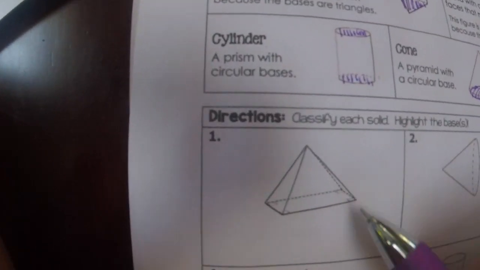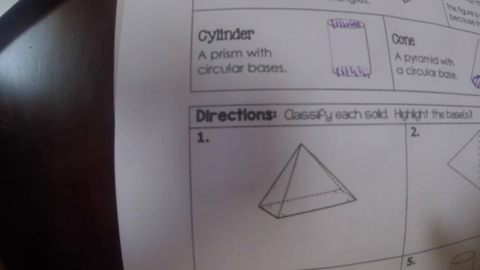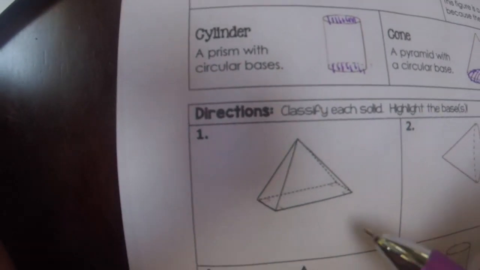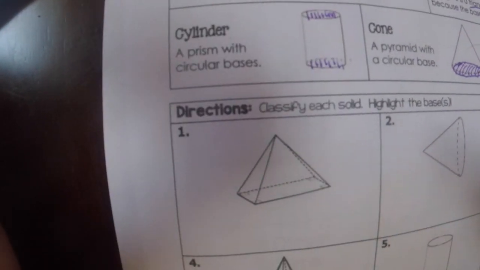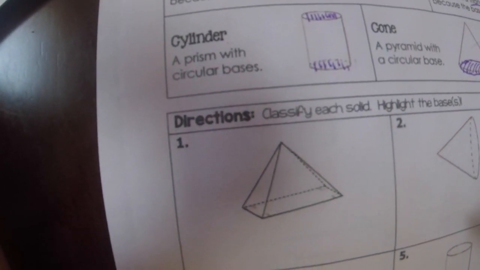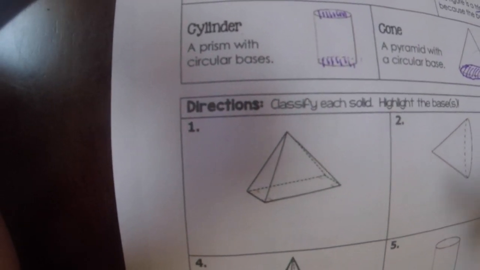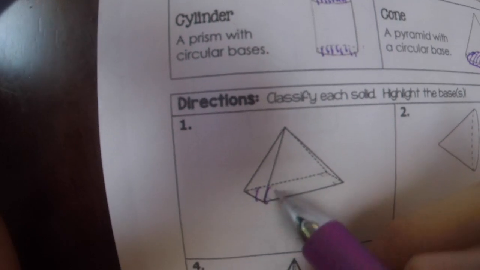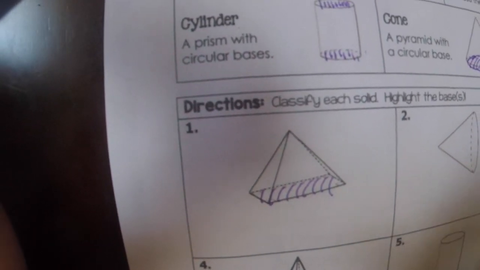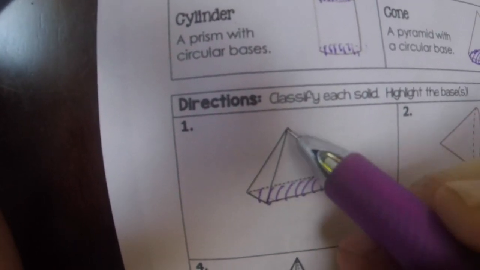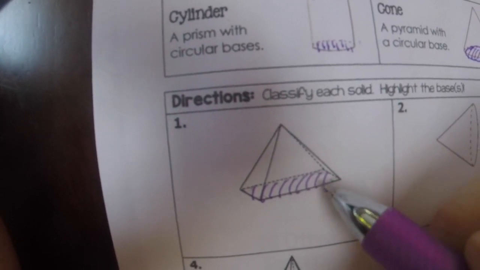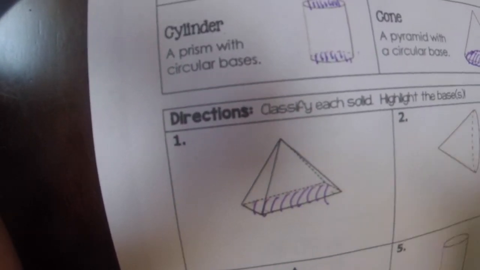Now, taking a look at number 1. The question is, is this a pyramid or is this a prism? Well, how many bases does it have? It has one rectangular base, and all of the other faces are all triangles.